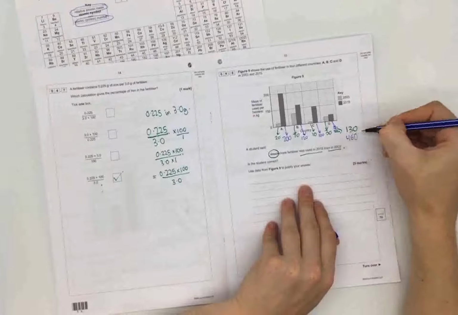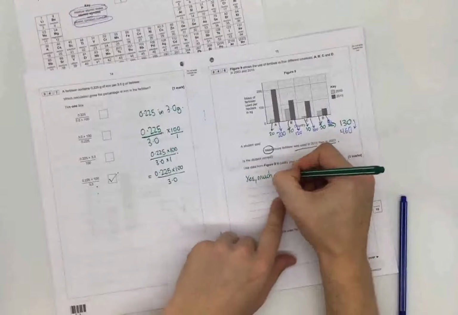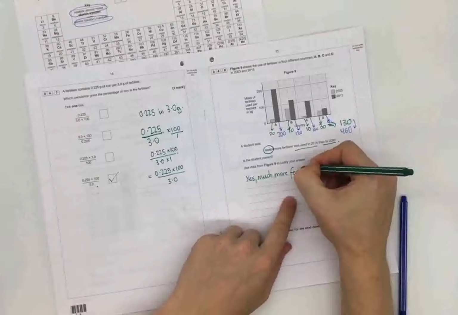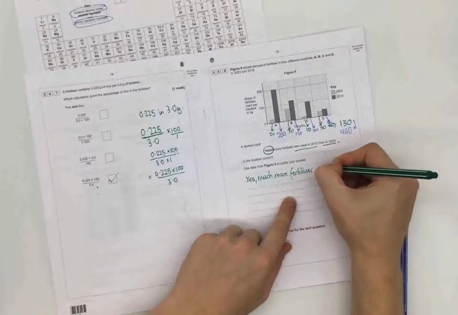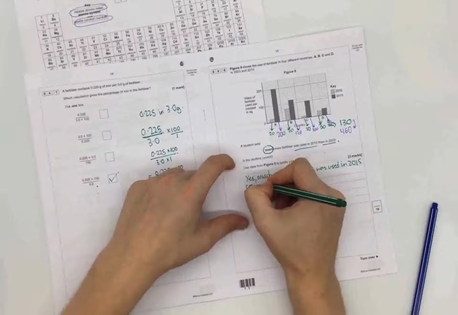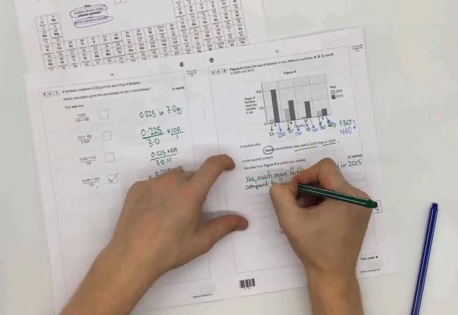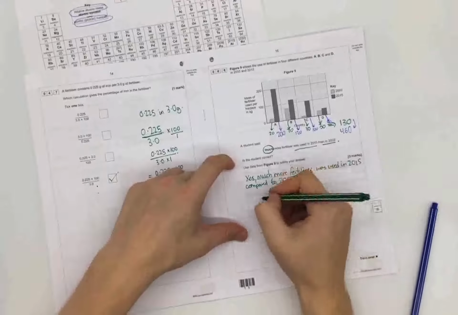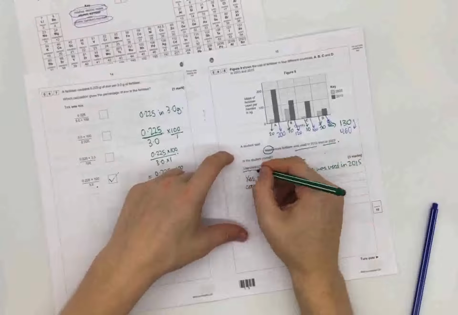Yes. Much more fertilizer was used in 2015 compared to 2003. Now is the time to use our data.